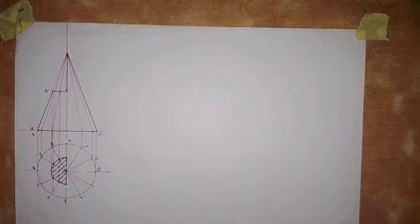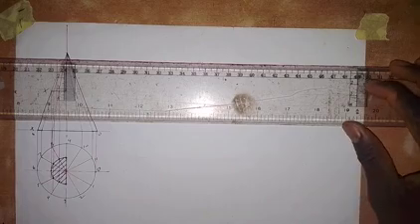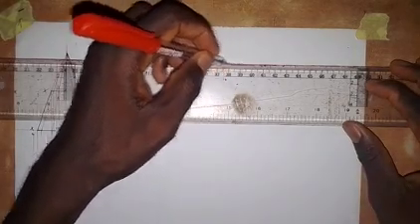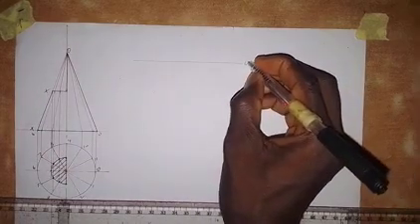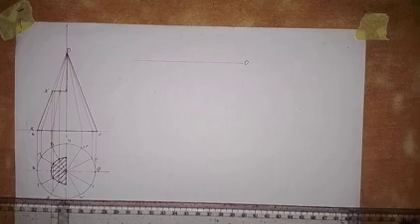So what I need to do now is that I will just come somewhere around here. Here I will draw a horizontal line like this. If the apex is labeled 0.0, as we have here, I will also label this point as O. So I take my compass.